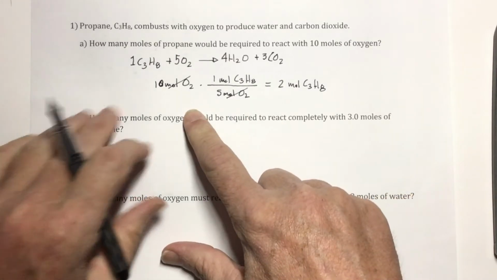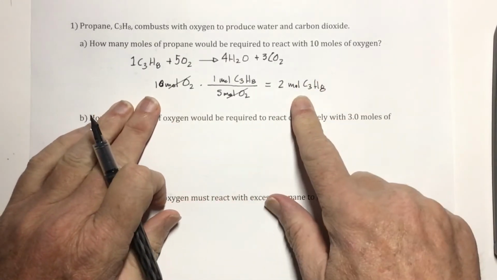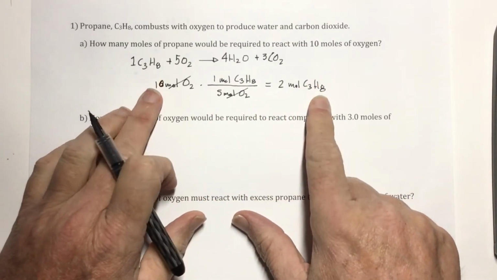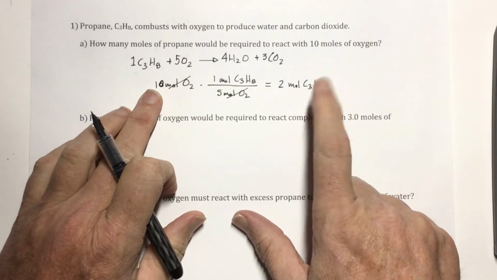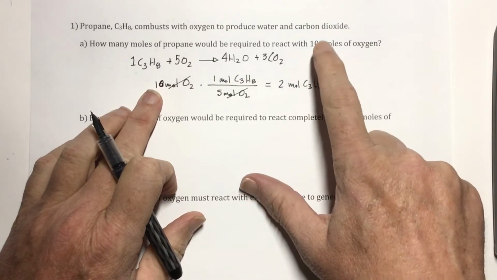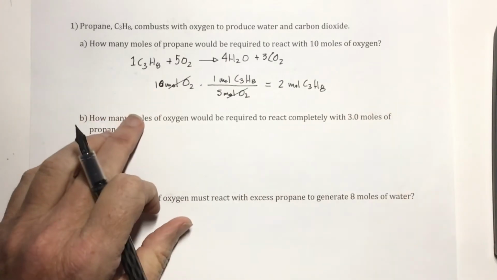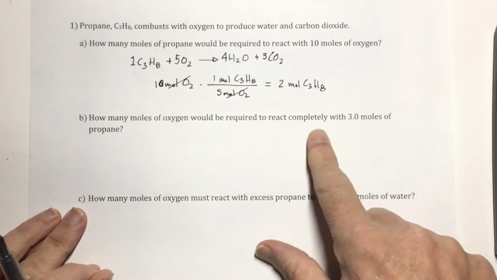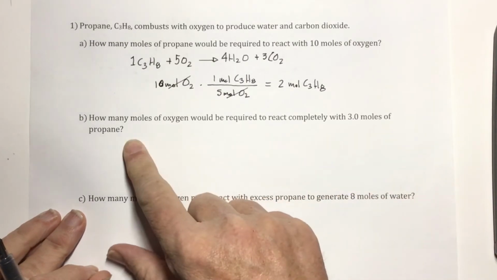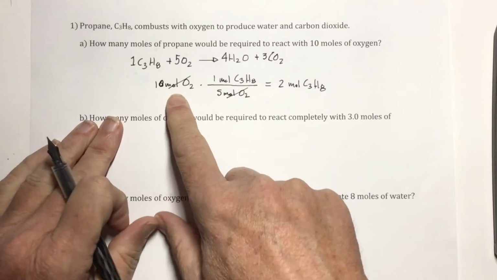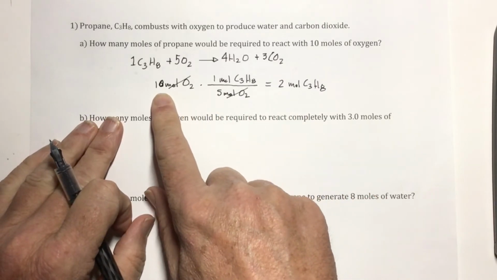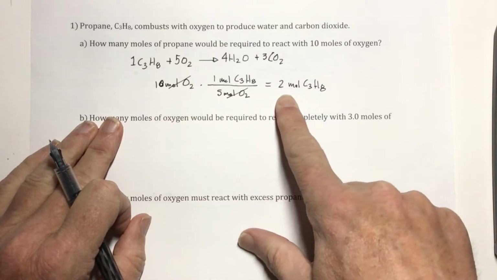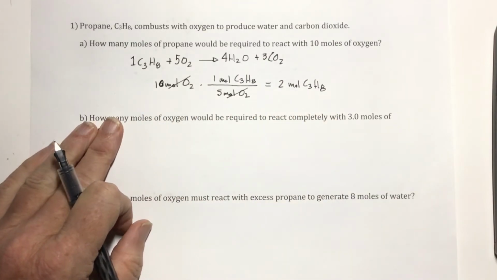Okay, so getting back to this. What we're saying is that 2 moles of propane will be required to react with 10 moles of oxygen. There you go. There's stoichiometry in a nutshell. Oh, I should point out back up here, what about my sig figs? 10 moles of oxygen just has 1 sig fig in it. So my answer should have 1 sig fig, and it does, 2 moles of C3H8.